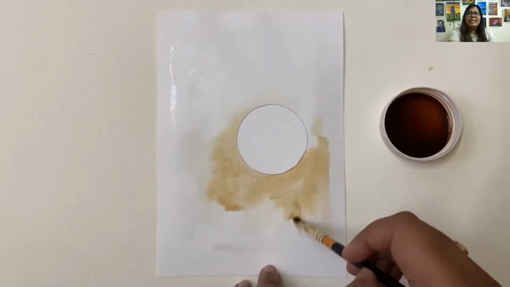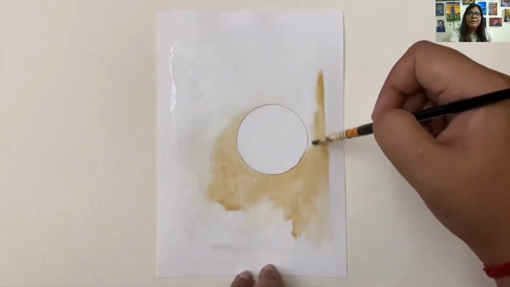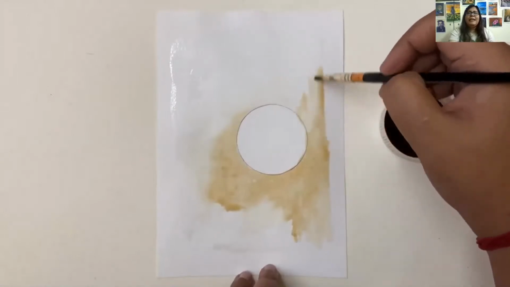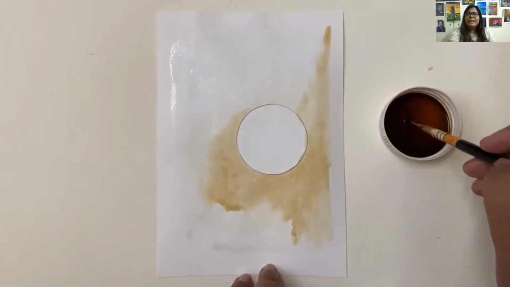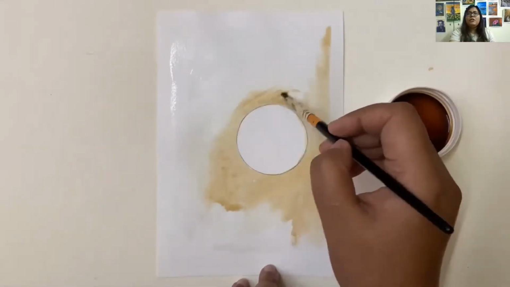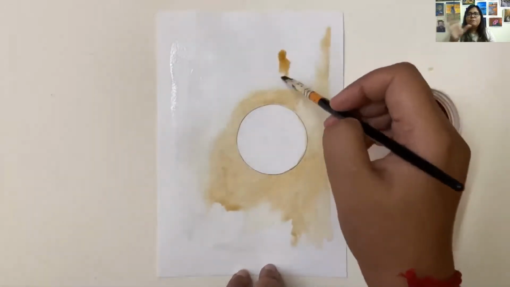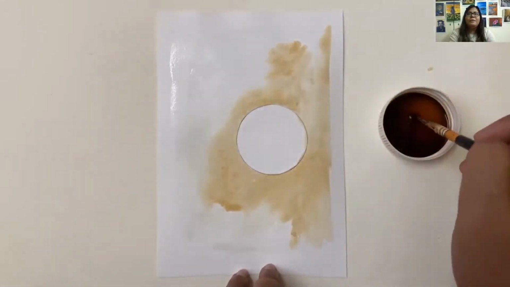Okay, you can see as soon as I am applying the color to the paper now, because it is already damp, it is spreading so easily. I have to make very less efforts. This is because you had already dampened your paper with water. So that water is helping your coffee spread out in all directions. Okay, so that is why we had dampened the paper.